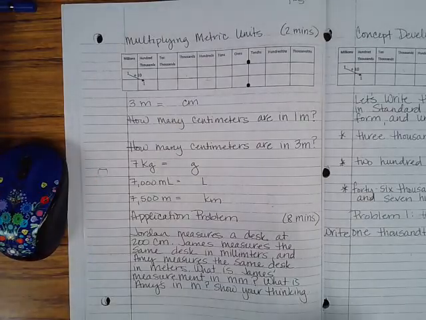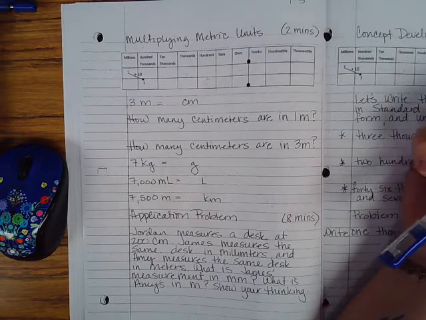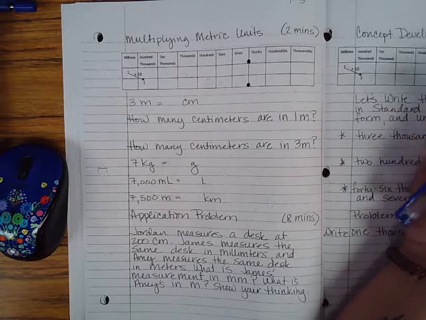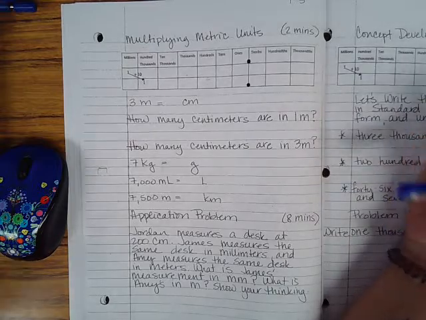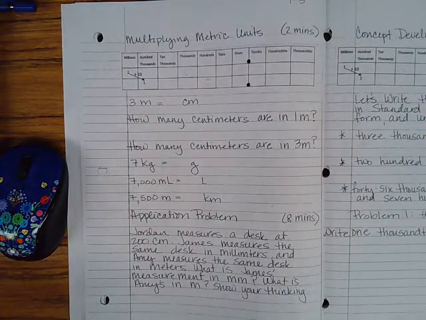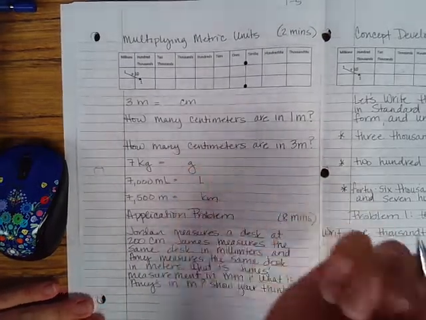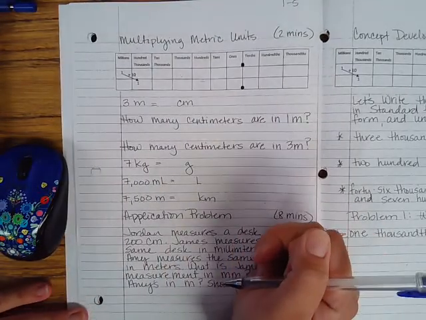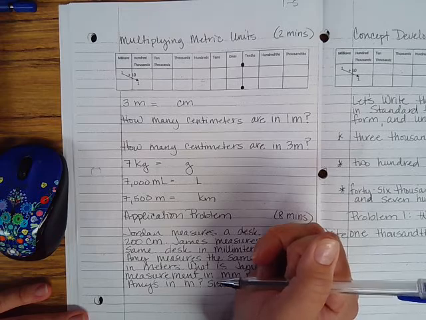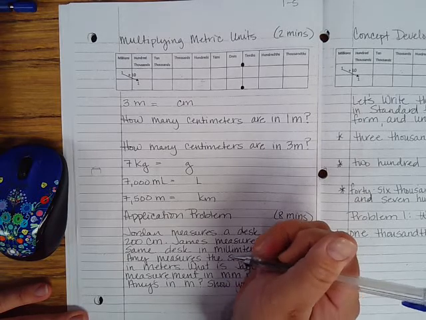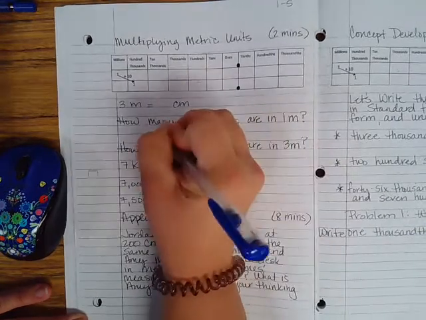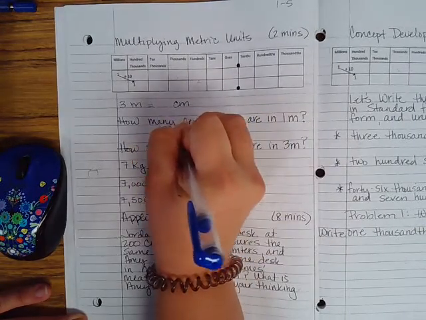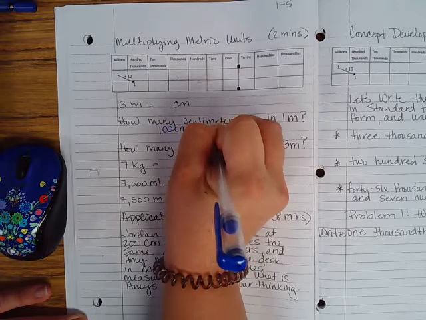All right. So now we're going on to multiplying metric units. Do you remember yesterday how we did this was part of our lesson? We're just going to review it again today. Does everyone remember how many centimeters are in 1 meter? How many centimeters are in 1 meter? 100 centimeters equals 1 meter. All right.